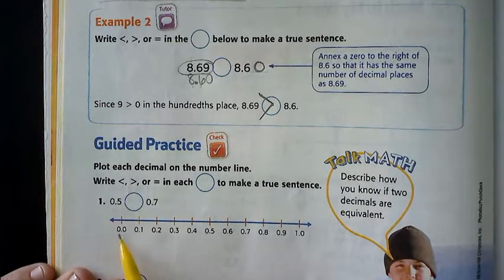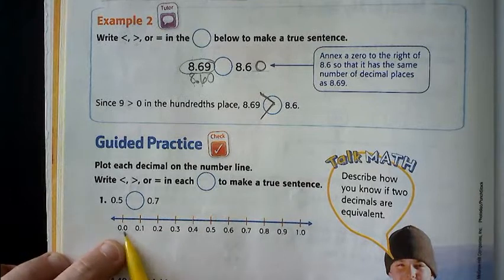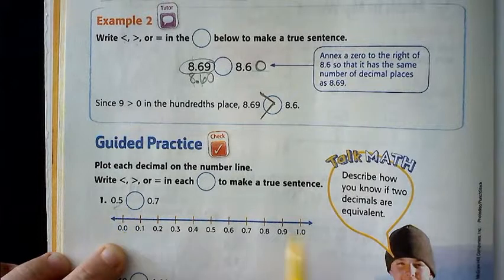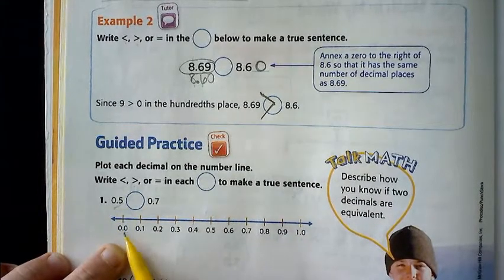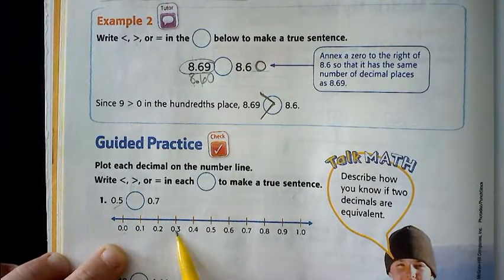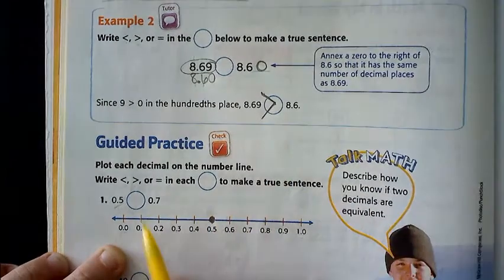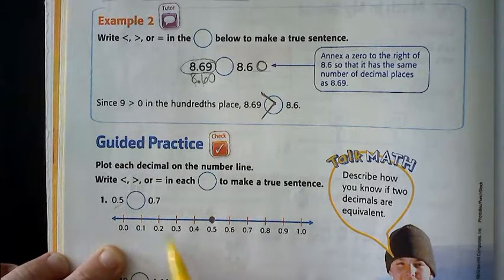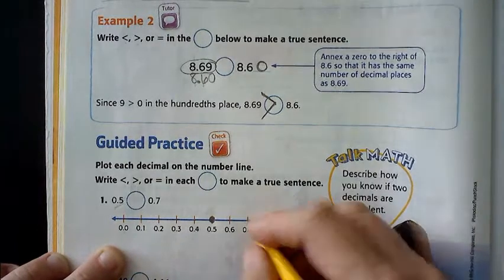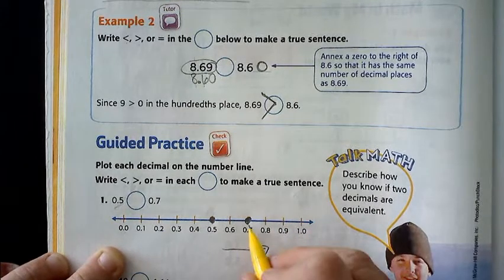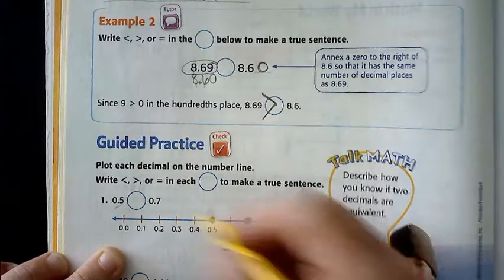So here's 0, 0.0, and here's 1. We know that 0.5 is about half. It's halfway between 0 and 1. So where is it? 0.1, 0.2, 0.3, 0.4, 0.5. Okay, so there's that spot. And then we have 0.7: 0.1, 0.2, 0.3, 0.4, 0.5, 0.6, 0.7. Okay, so remember on our number line you get bigger going this way. So which one is bigger? 0.7.